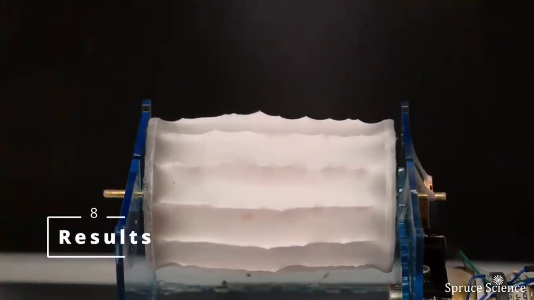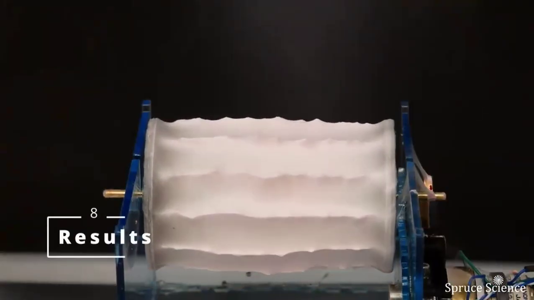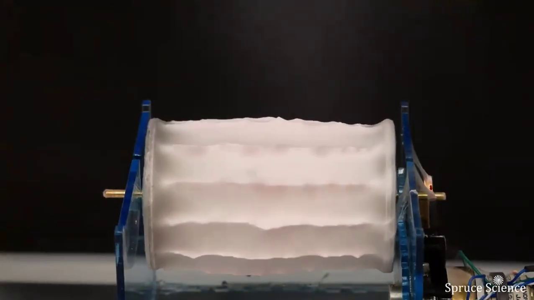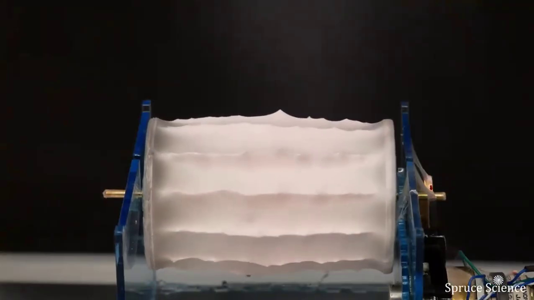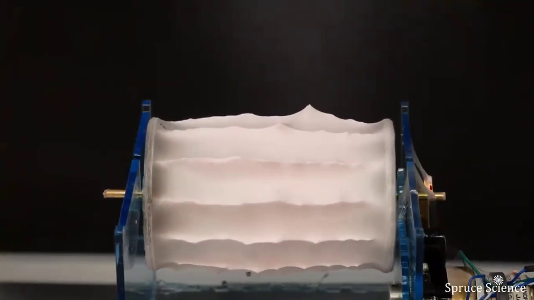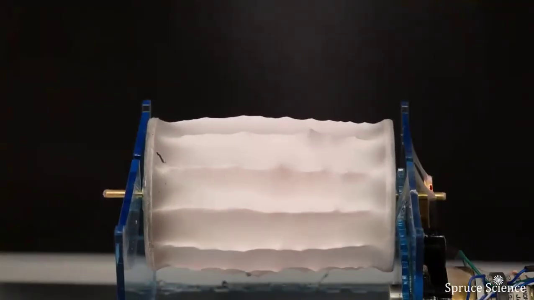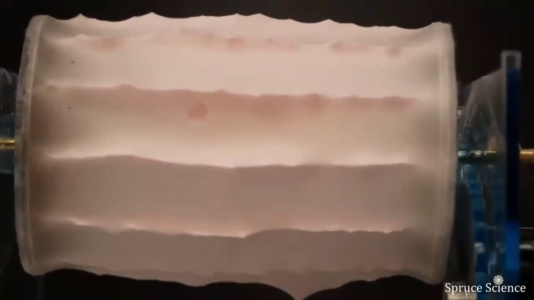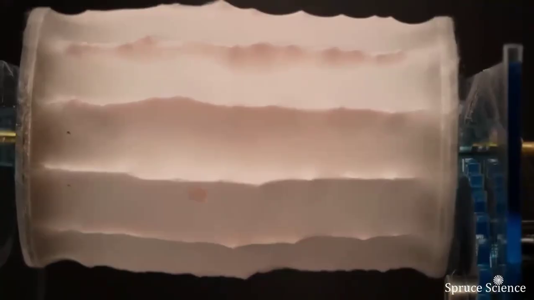As you can see, the fibers gathered on the collector have a stunning light pink color. Upon closer inspection, you can see that the red ink is uniformly dispersed throughout the mat. It's truly a sight to behold.